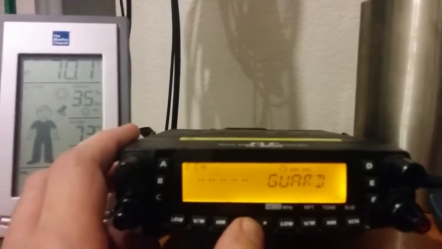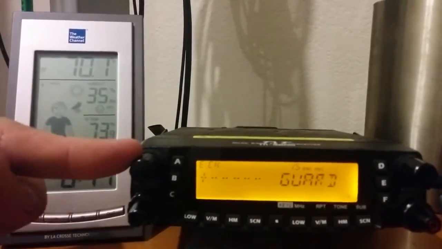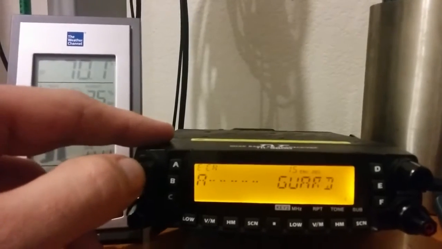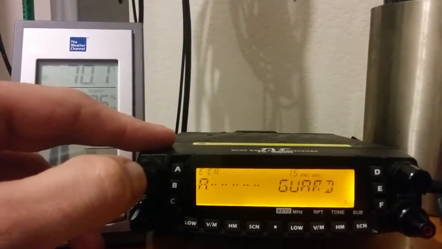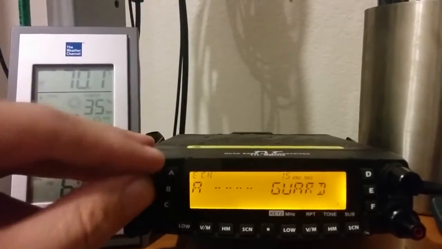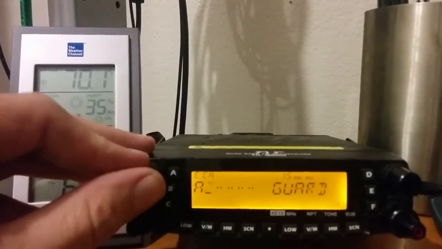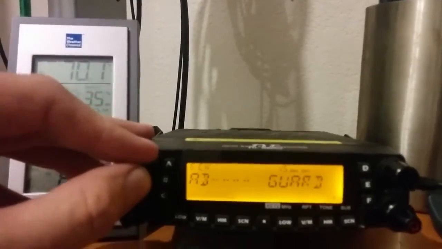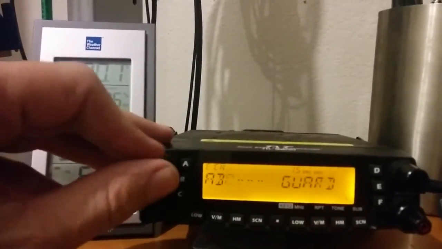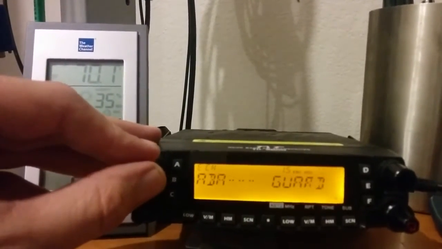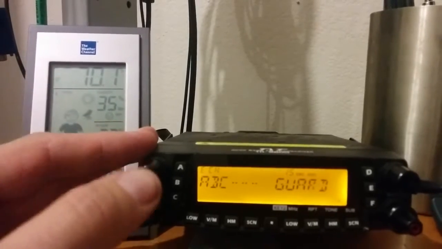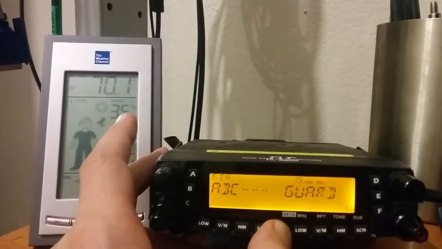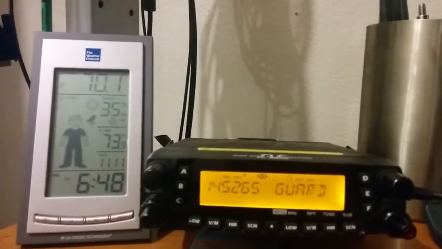Okay, the frequency is now in there. Now we're going to enter the alpha tag. The way you do that is just rotate this dial. Say we're going to just call it ABC. So A, we press this in to move to the next character, and so on. You just select A, B, and then you press it again to go to the next, and then scroll to your next letter, C, and say we're done entering the alpha tag. That's what we want it to be. You're going to long press the dot button again. Okay, that'll kick you back out into VFO mode.